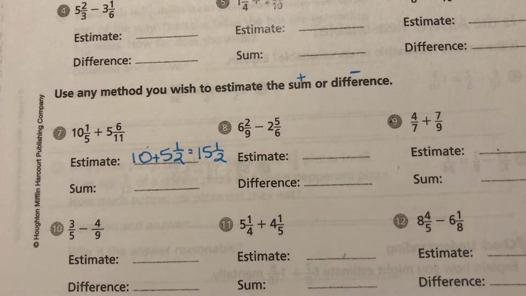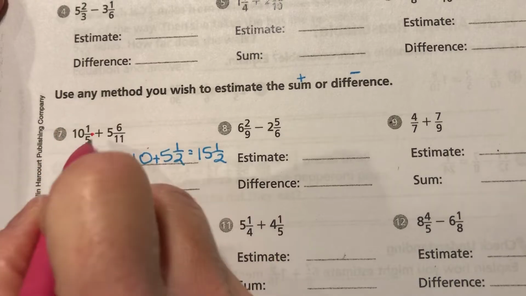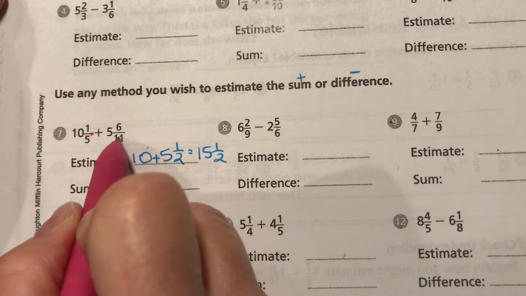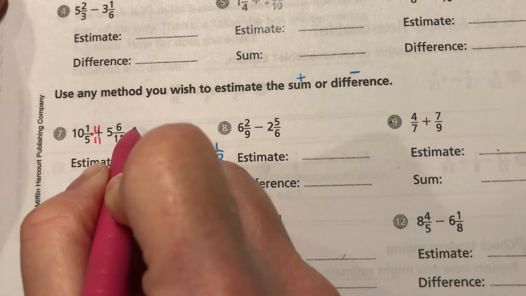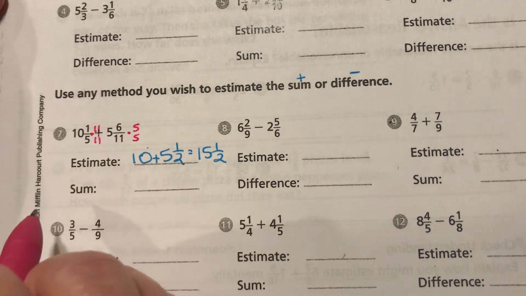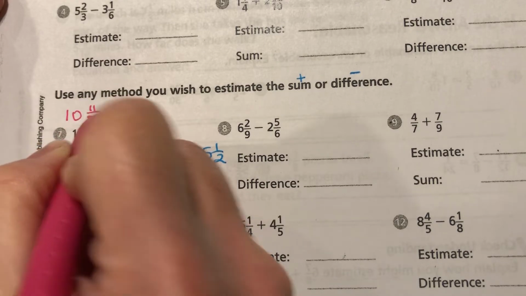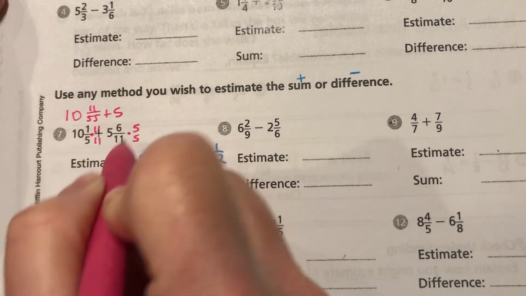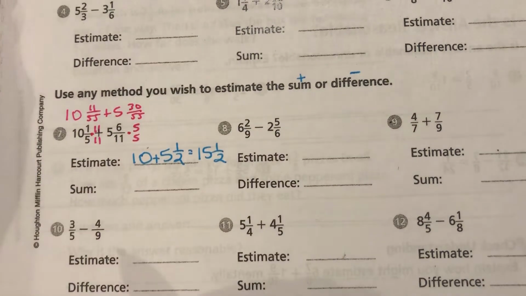That's what it means when it says sum, let's find the sum. I would multiply the 1/5 by the other fraction's denominator, because 5 is not a factor of 11. I'd multiply this by 5 over 5. So now I have 10 11/55 plus 5 30/55.